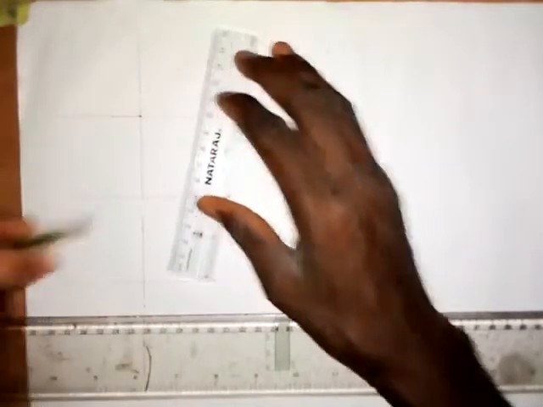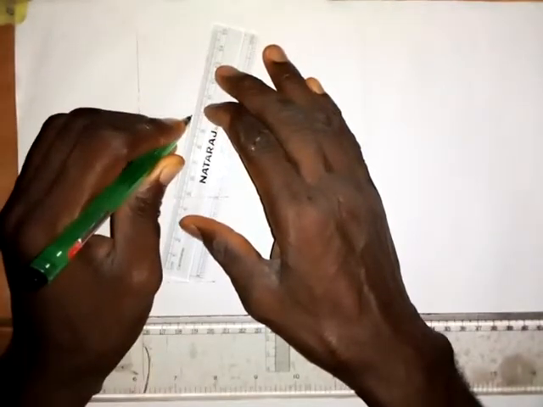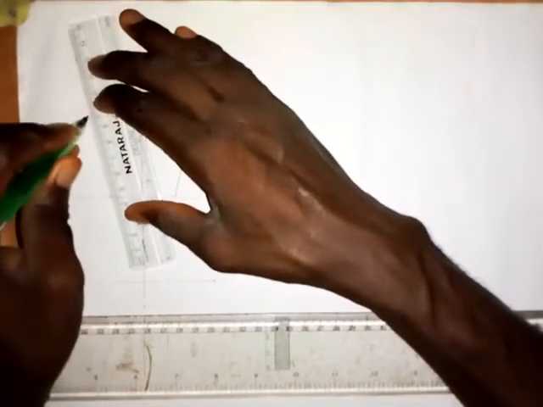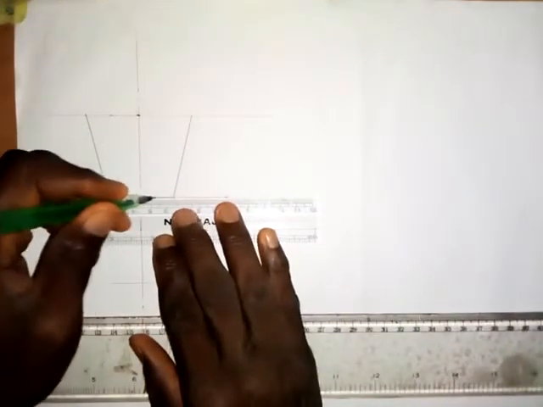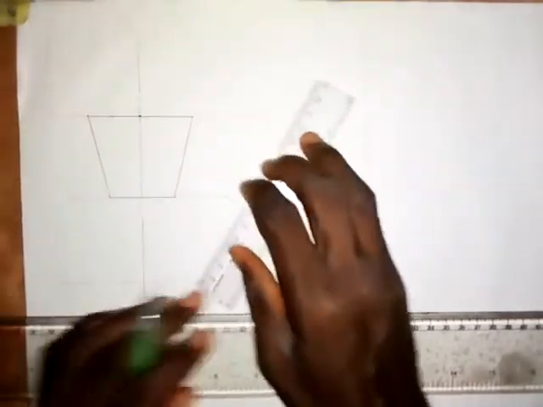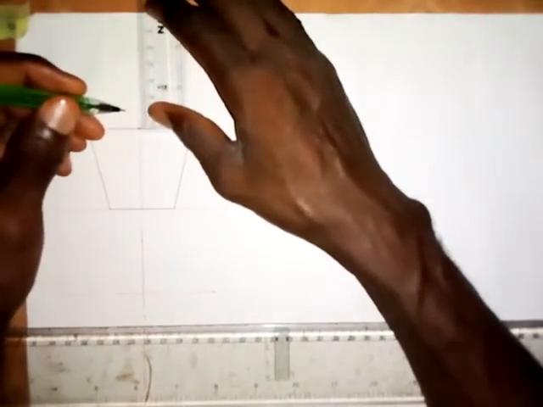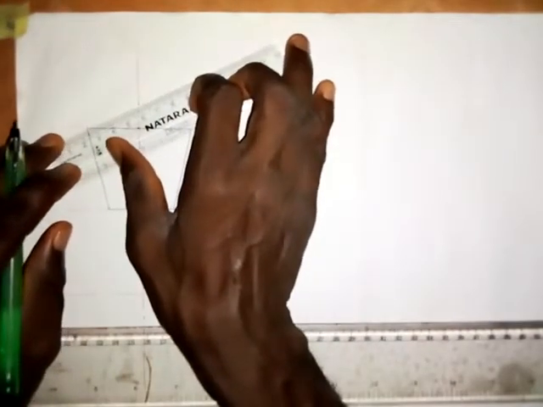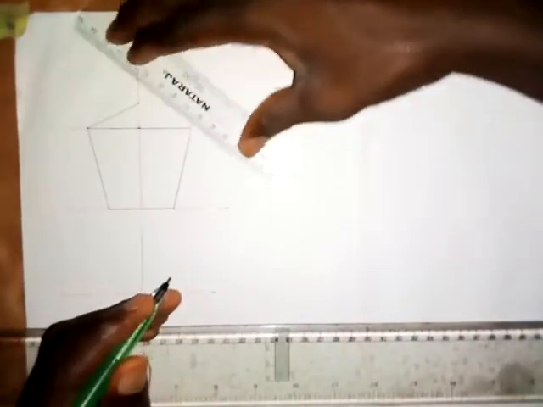Then we join these together: join this with this, and join this with this. All right, so that is part C. To draw part B, we take a measurement of 15 millimeters up, because the height of that is 15 millimeters. So we join this together like this, and then we join this together.